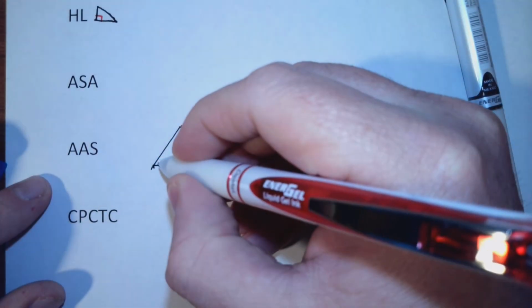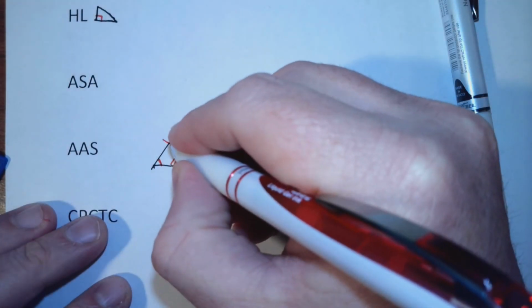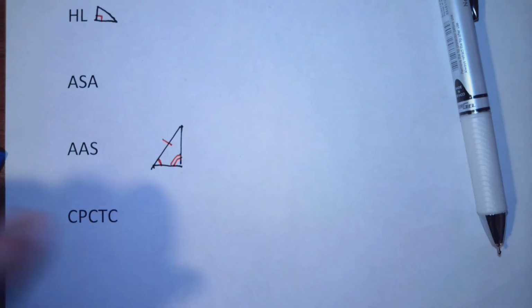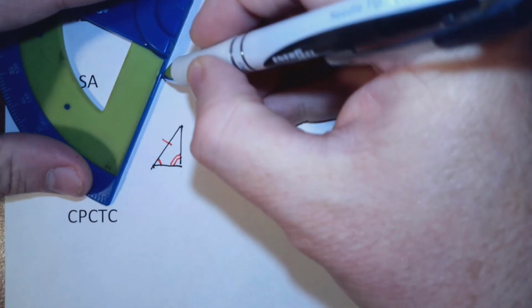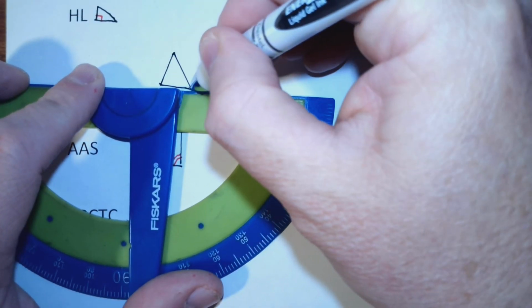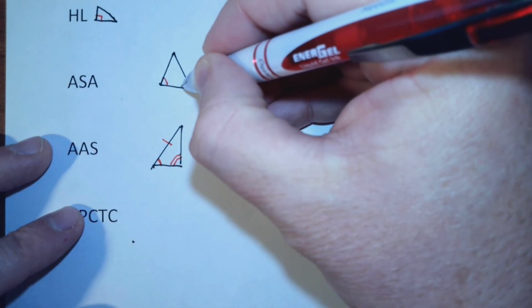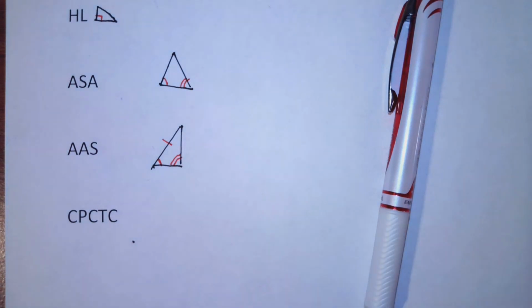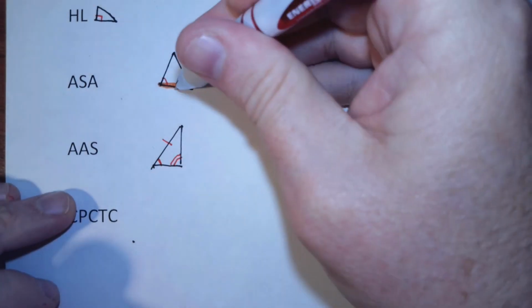Angle angle side would be angle, angle, and then you would pick a different side, a side not in between the two angles. Angle side angle would be a lot like this, where we would have an angle, and then of course the side would be in between those two angles right here. So just remember the difference between that.